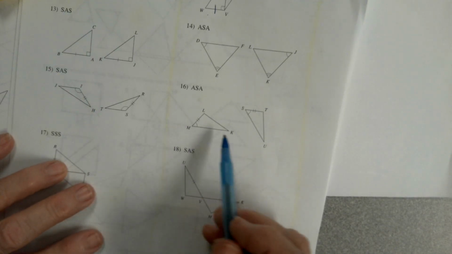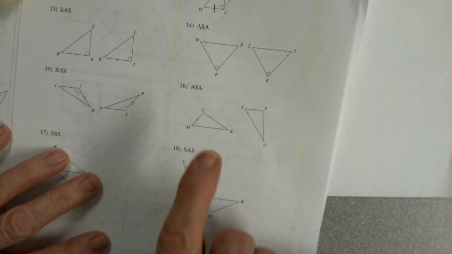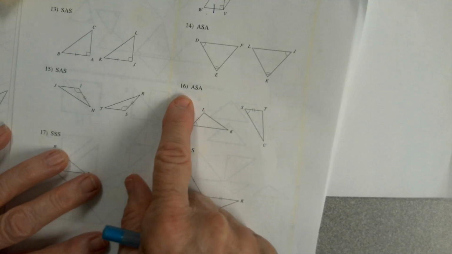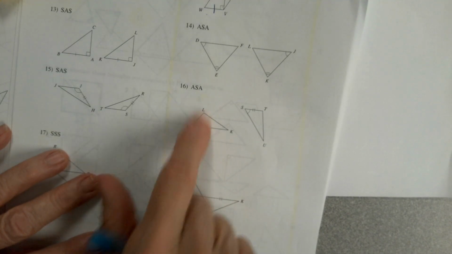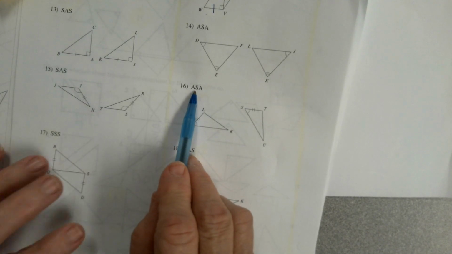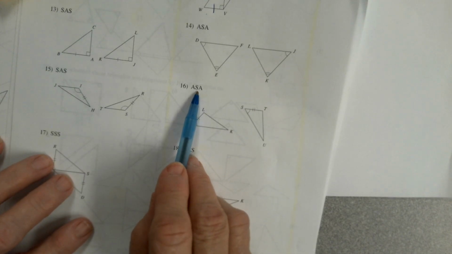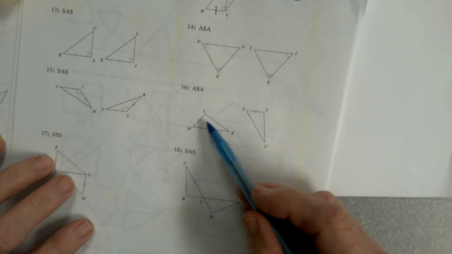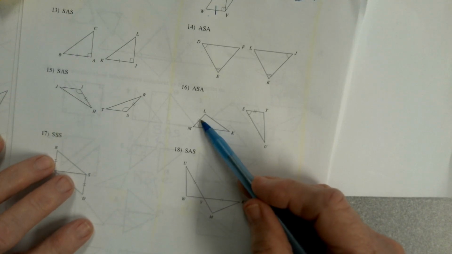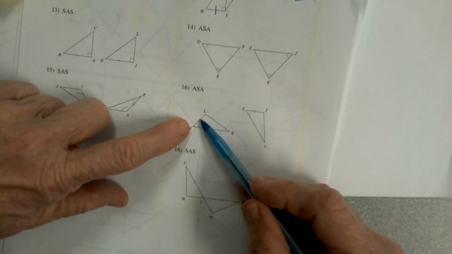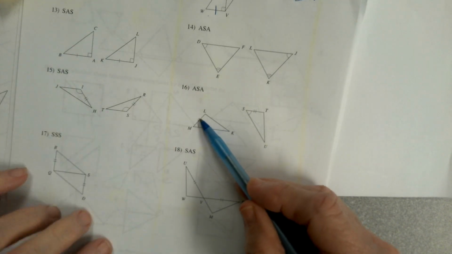Okay, let's look at the 16. I want to show that these two are congruent by angle, side, and angle. What should I have in the middle? The side. So here's the middle. Here's my side. And I already have an angle here. Who knows where the other angle would be?